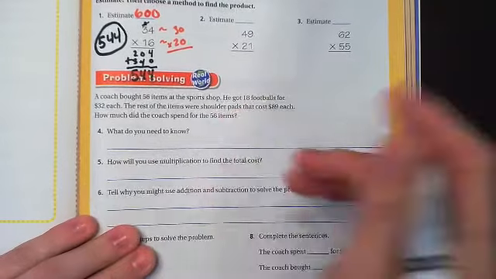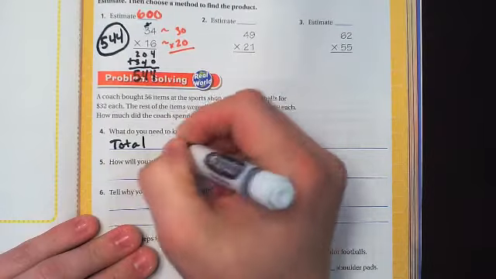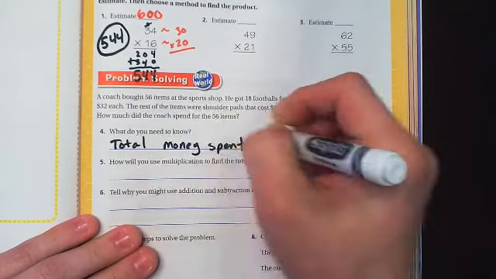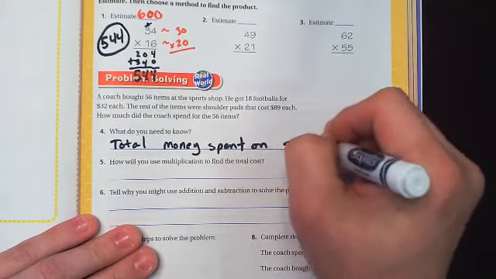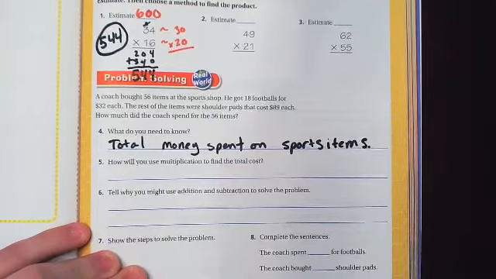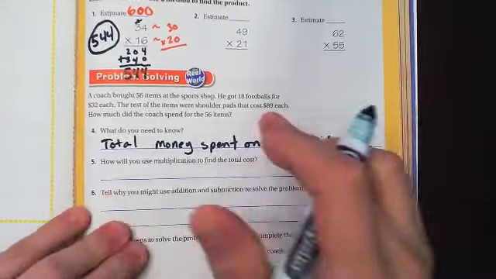So I'm going to help you get set up here. It's asking, what do you need to know? Well, you need to know your total. Okay, so we need to find the total money spent on, I'll say, sports items. Okay, so total money spent on sports items.